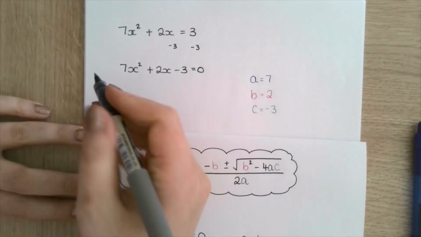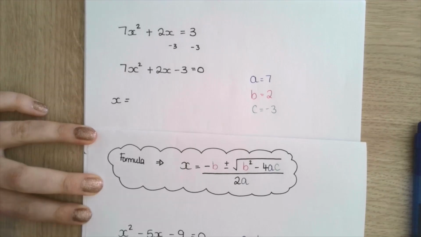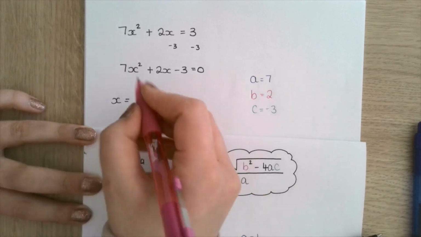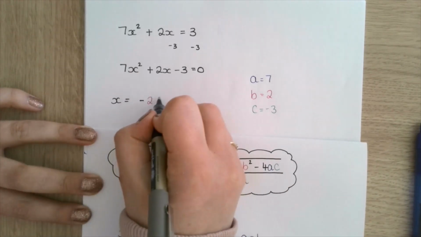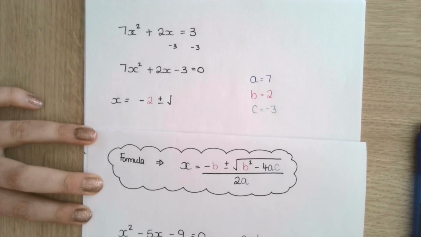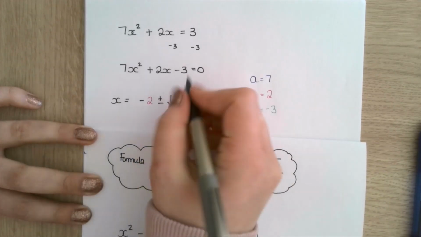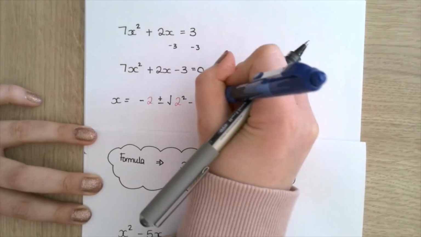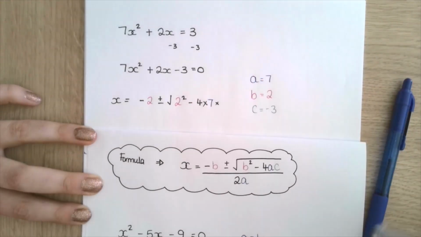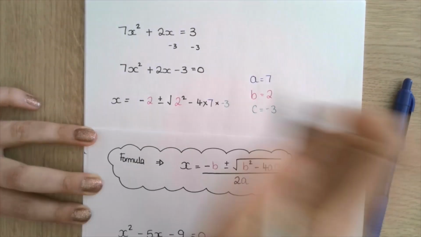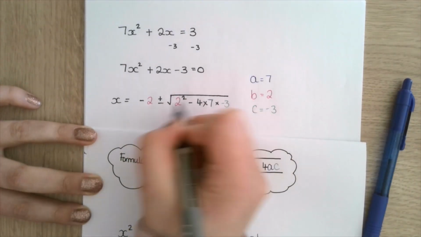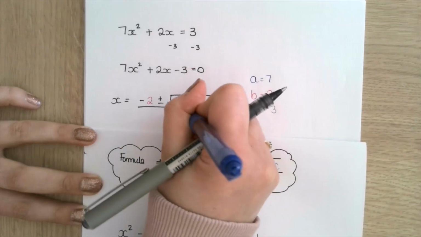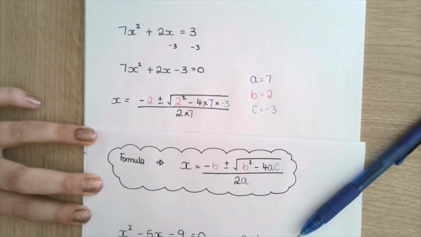So I have got x equals minus b, b is 2, so negative 2, plus or minus the square root of b squared, so 2 squared, minus 4 times 7 times negative 3, square root over all of that, all over 2a, so 2 multiplied by 7.